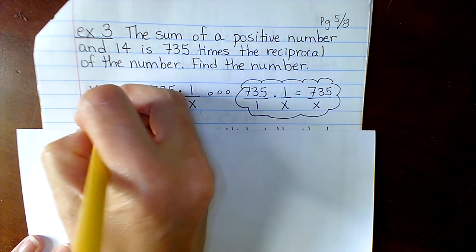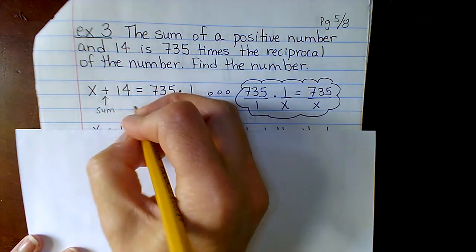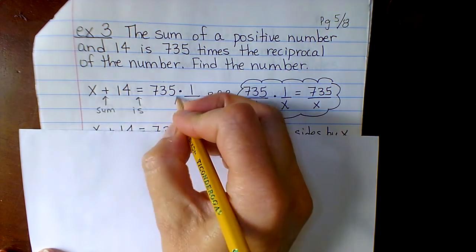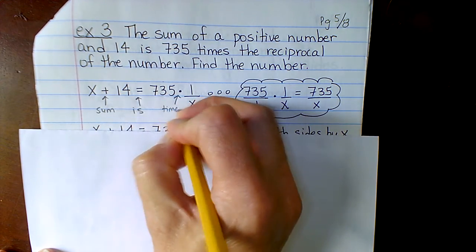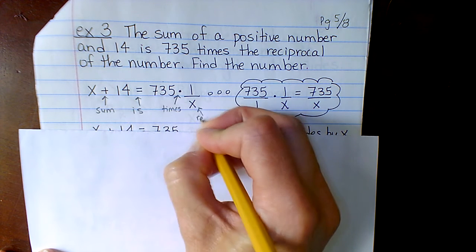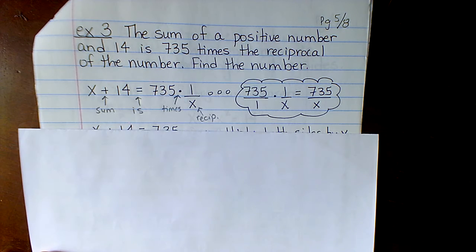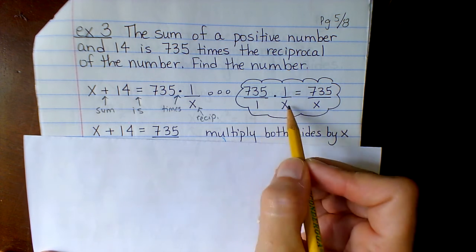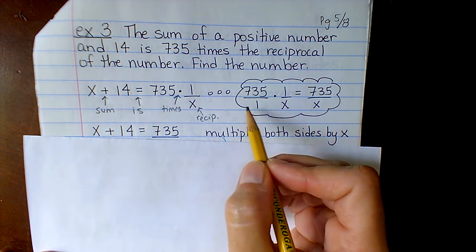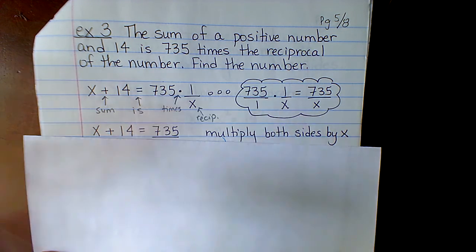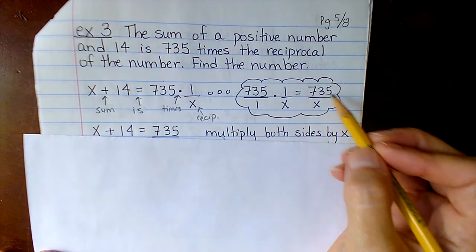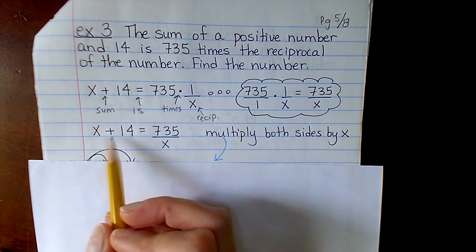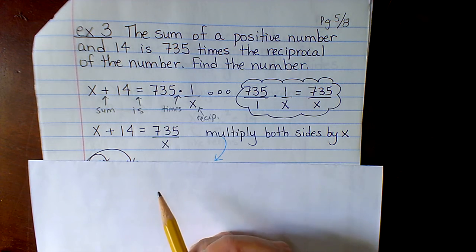So remember, the word sum means add. The word is right there is why I put the equals. I put that because it says times, and then that was the reciprocal. Now, if you multiply 735 times 1 over x, if I put that over 1 and multiply fractions straight across the top and straight across the bottom, I'm going to get this more simplified fraction. So I get x plus 14 equals 735 over x.